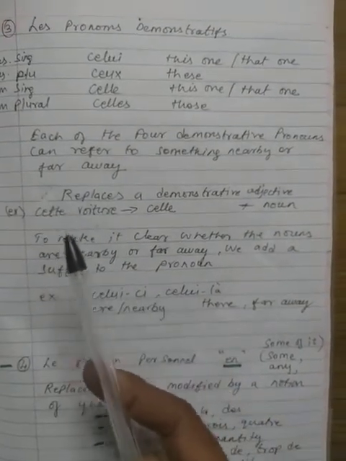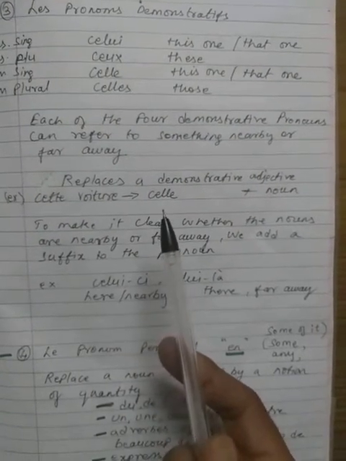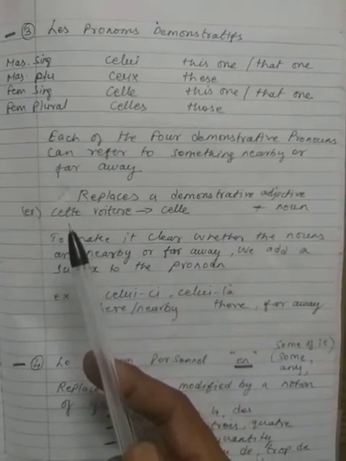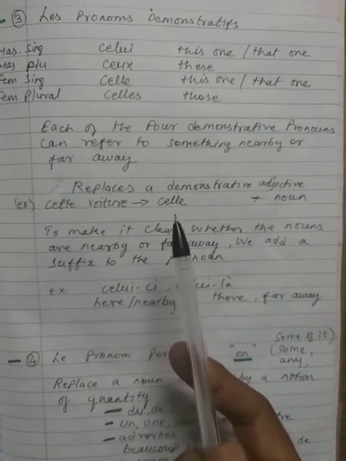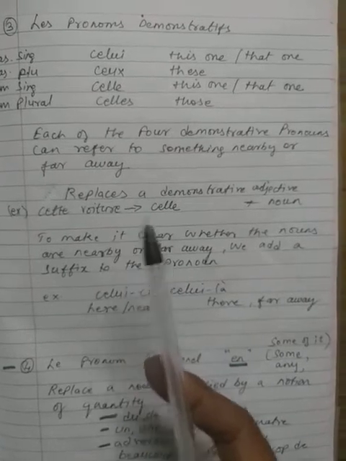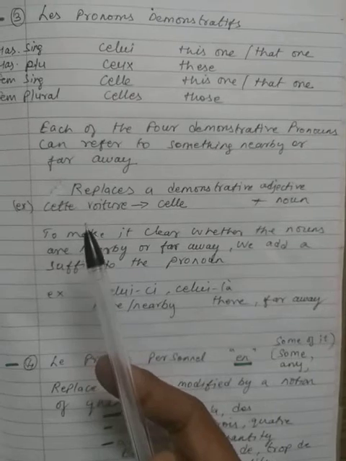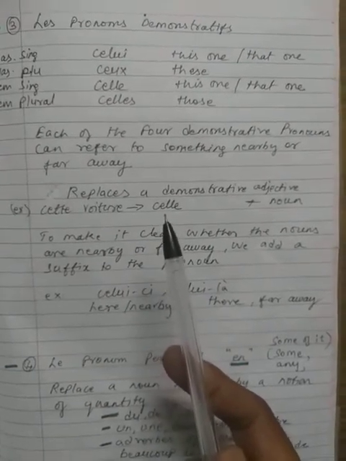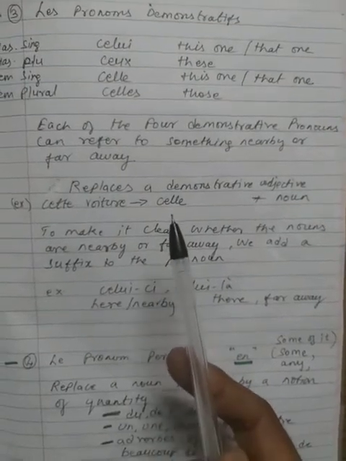For example, cette voiture, that car, that one. Voiture is feminine, so we already use the demonstrative adjective cette. That car can be replaced by that one, celle. That one is nice. That car is green. That one is green. Already mentioned nouns can be replaced, and to avoid the repetition of the nouns, use this demonstrative pronoun.